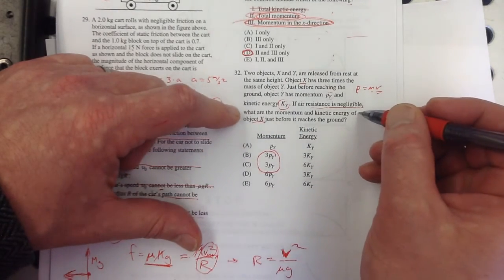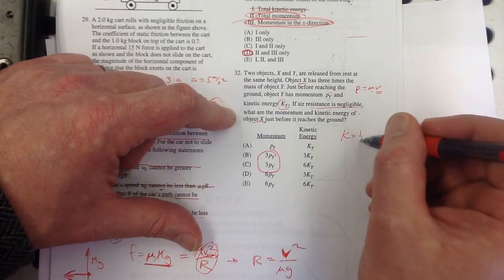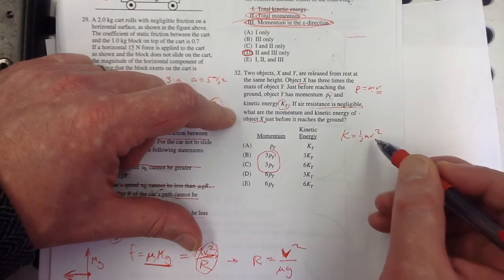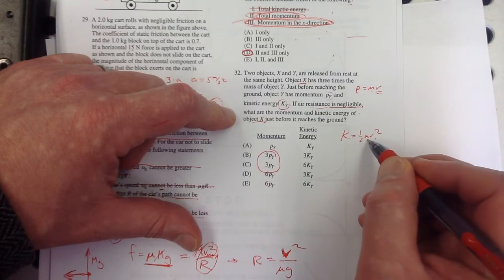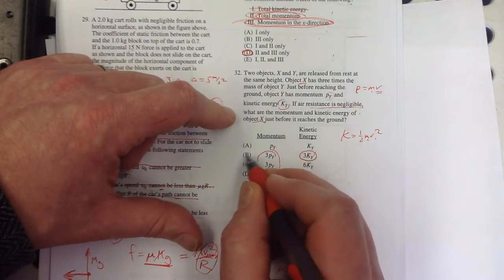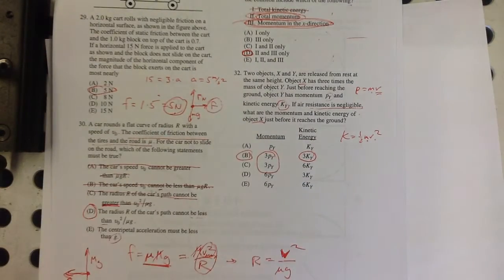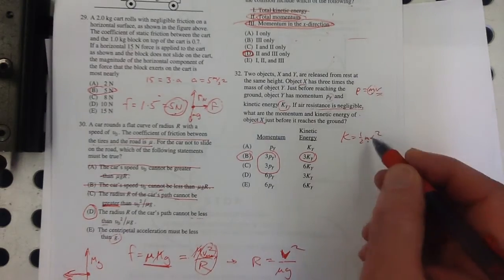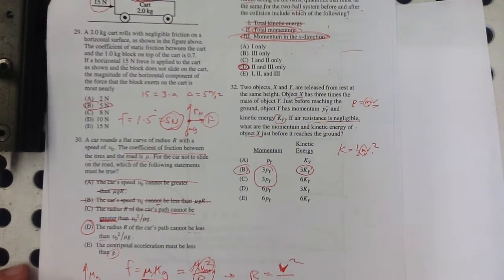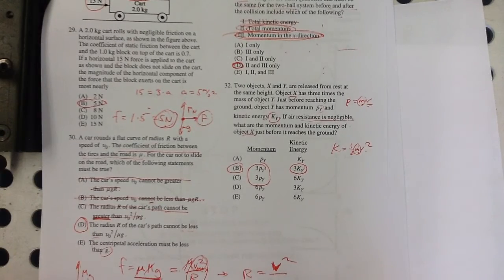And the kinetic energy is equal to 1/2 mv squared, but they have the same v, so tripling the m is only going to triple the kinetic energy also. So that's some proportional reasoning there. You're only changing the mass, and both of these things depend only linearly on mass. Okay, that's B.